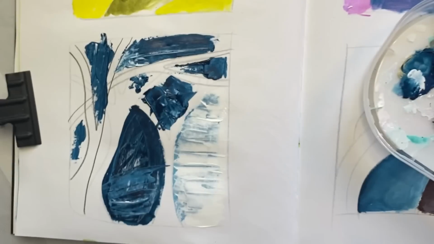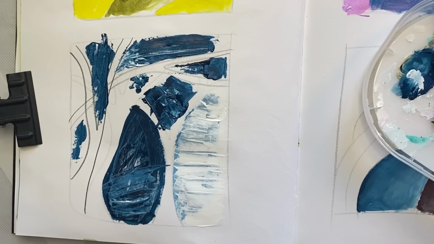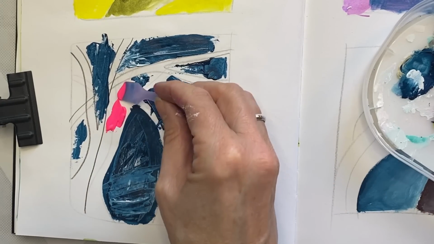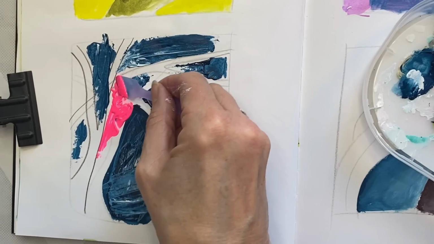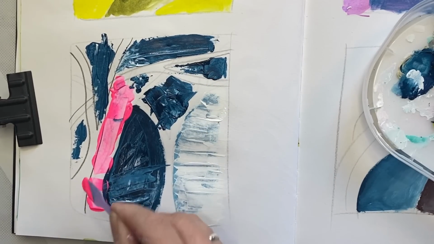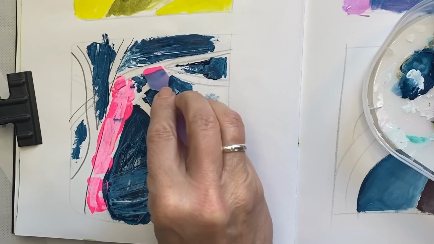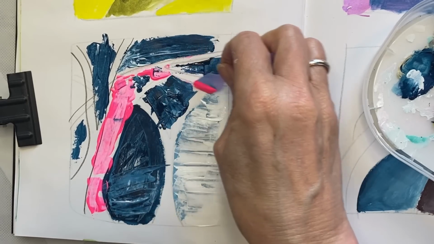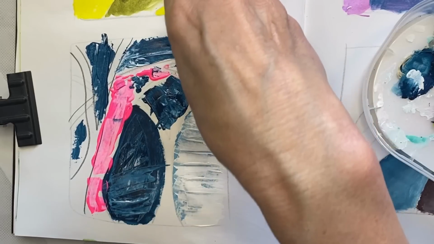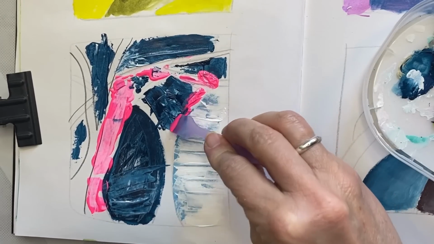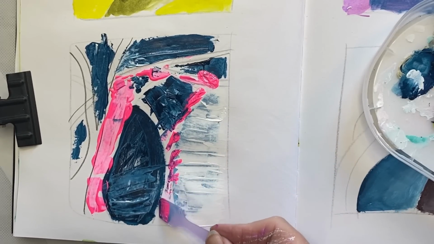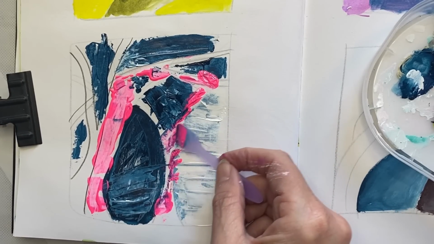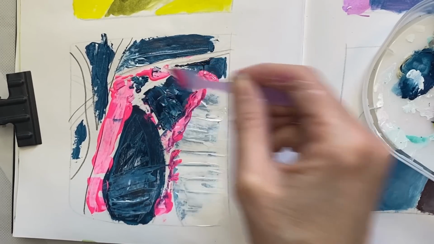Get my rag to clean it, and then I'm going to go in with my bright pink. I can't remember whether I said I was going to use bright pink or not, but bright pink it is. Again, just using the edge, just having some fun actually. Making a mess.